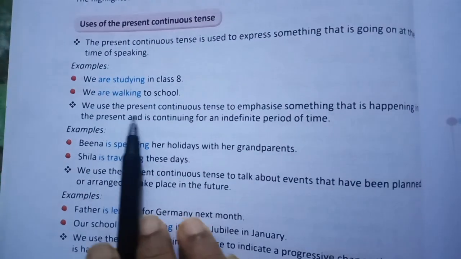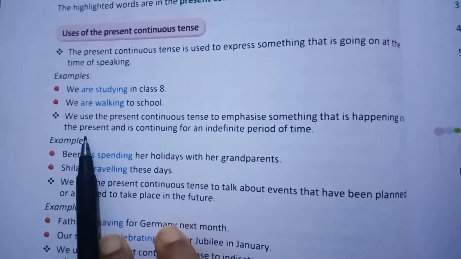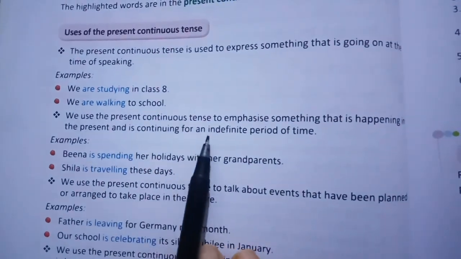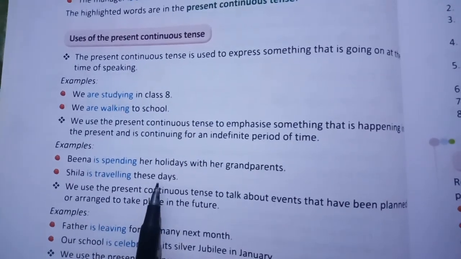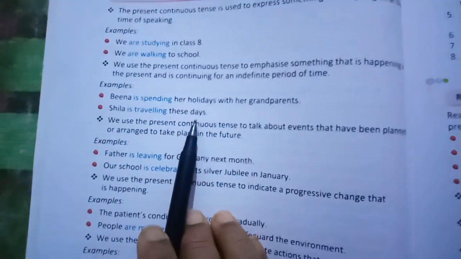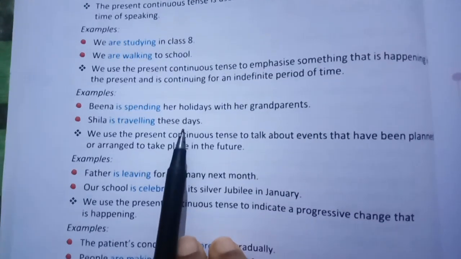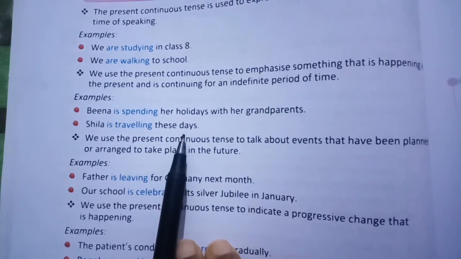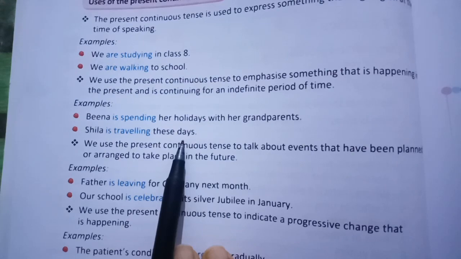Next, we use the present continuous tense to emphasize something that is happening in the present and is continuing for an indefinite period of time. Like, Sheila is traveling these days. It doesn't mean that at the time of speaking Sheila has started traveling, but that she has been traveling for many days, and at the time of speaking also she is traveling. So the action started in the past, but it is still continuing in the present.